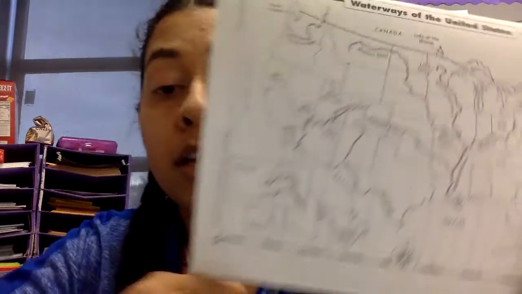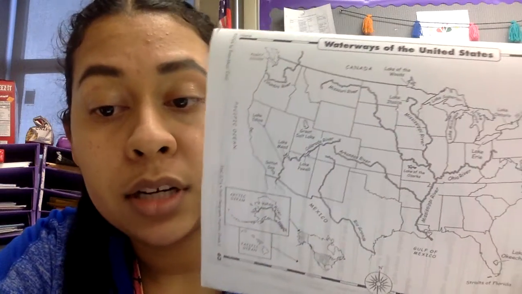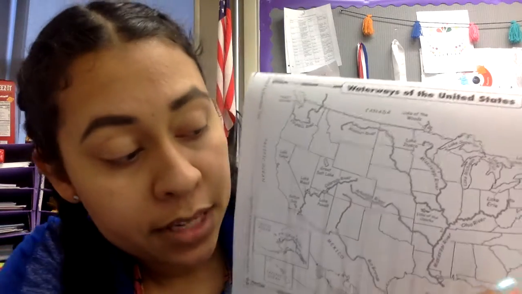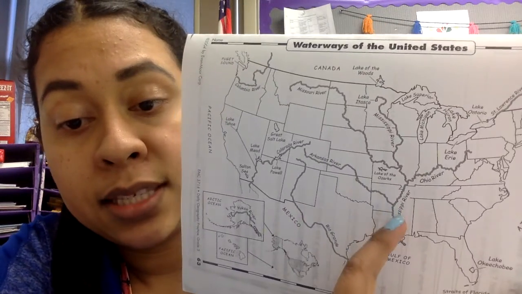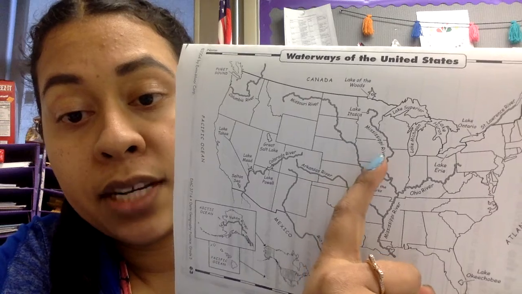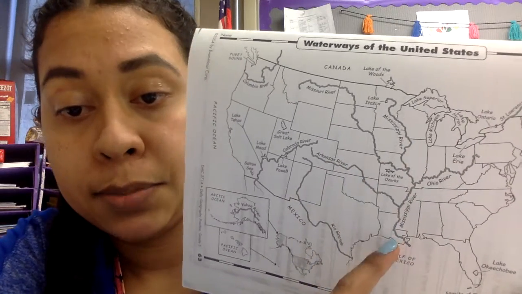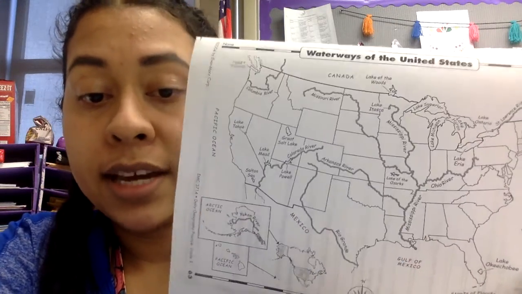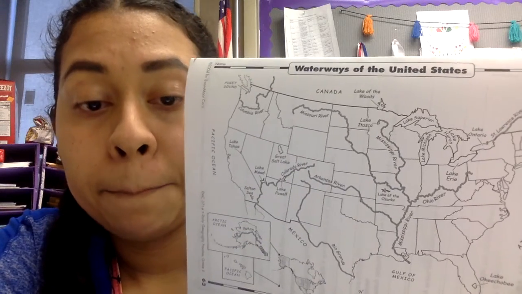Monday, number 2. How many rivers are labeled on the map? If you're having a hard time counting them, don't count the ones that are labeled multiple times. For example, here is Mississippi River and Mississippi River right here. You can't count those 2 times. So count each labeled one.